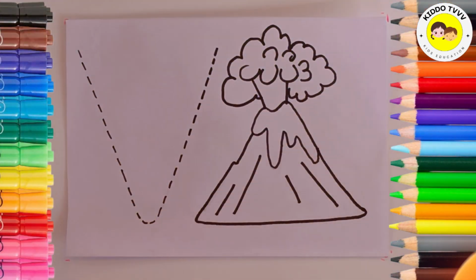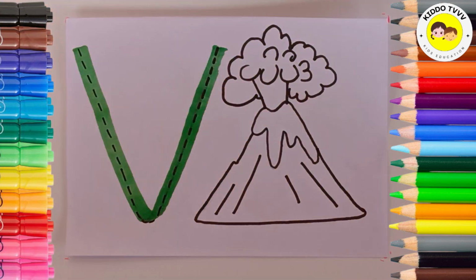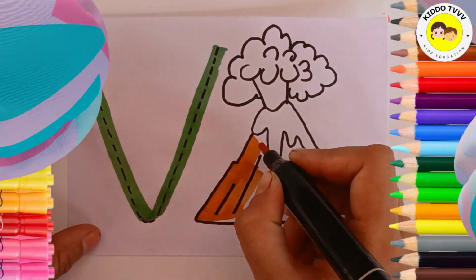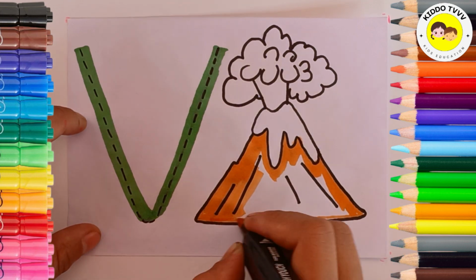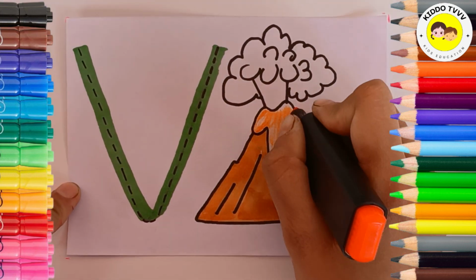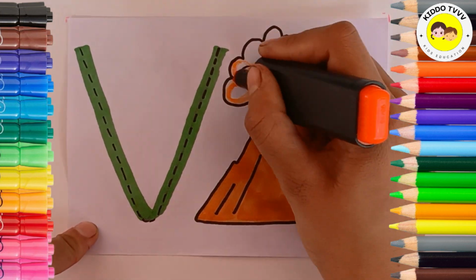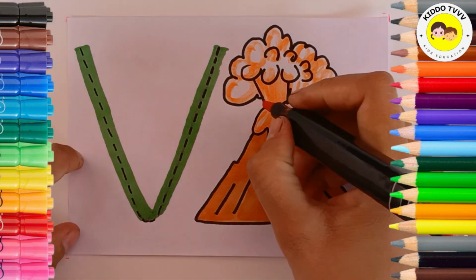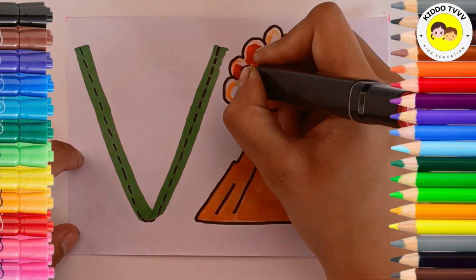Drawing the letter V. V is for volcano. Now let's draw, color, and sing. V is for volcano with a fiery glow. Lava and ash from deep below. It rumbles and roars, then calms once more. A natural wonder to explore.